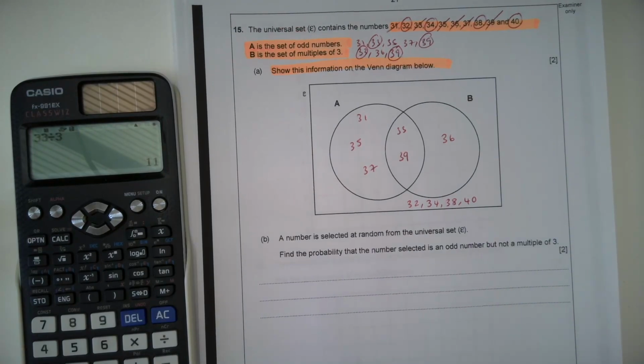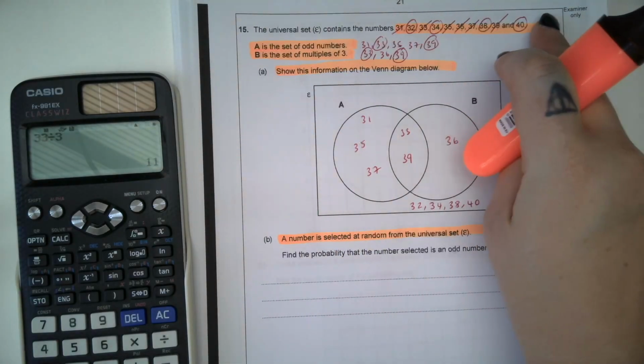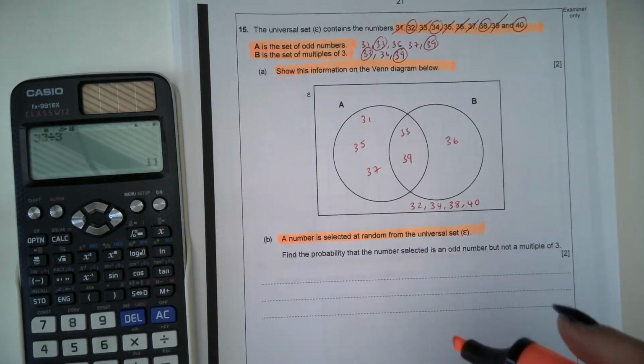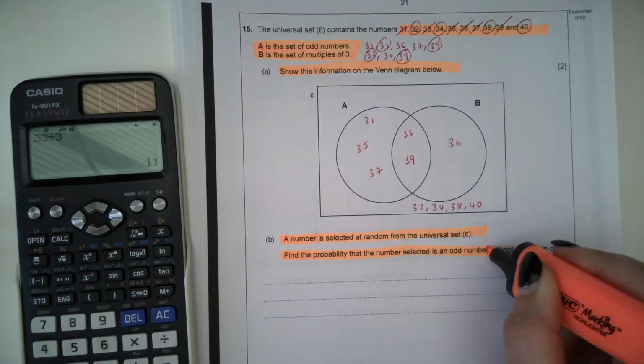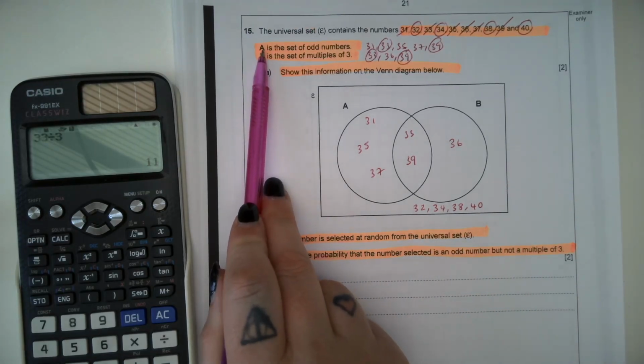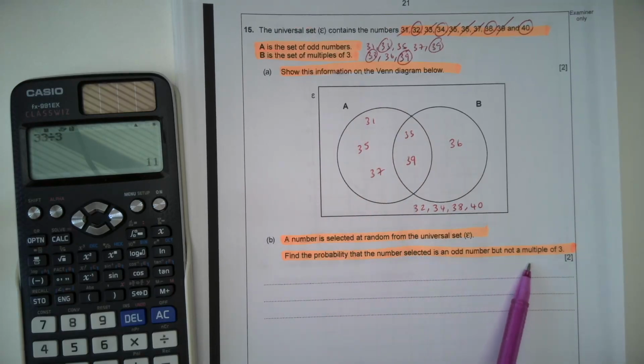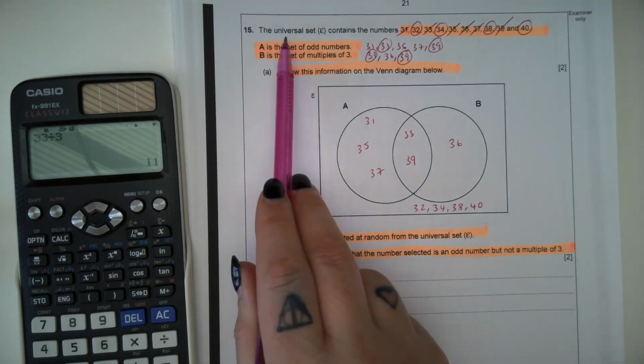Part B. A number is selected at random from the universal set. So we are picking one number from this original set of numbers. Find the probability that the number selected is an odd number, but not a multiple of 3. Okay, so remember, odd numbers were set A. So all of our odd numbers are included in this circle, but we don't want it to be a multiple of 3, which was set B.